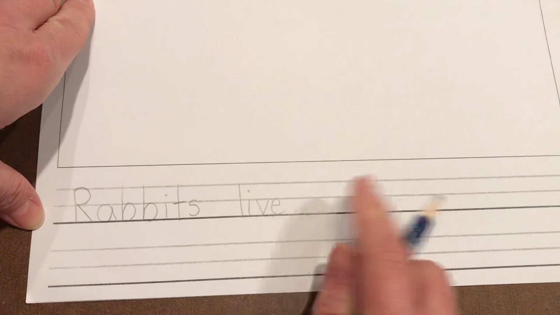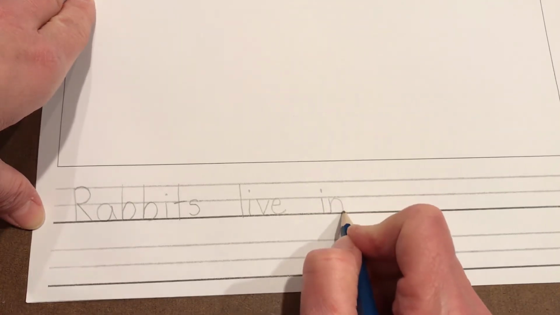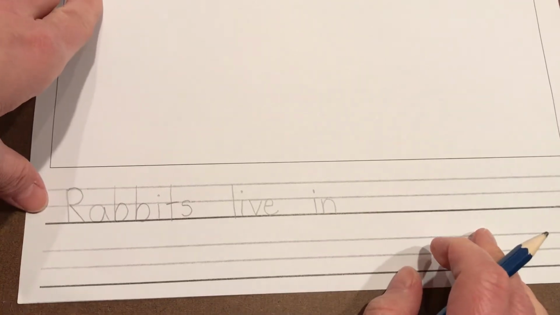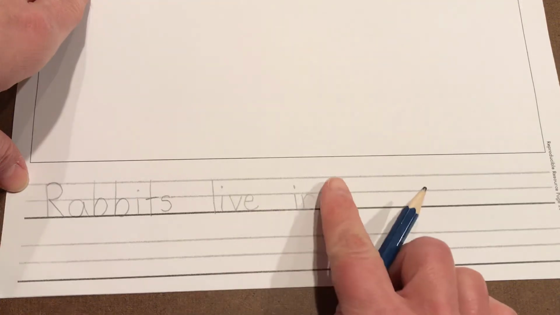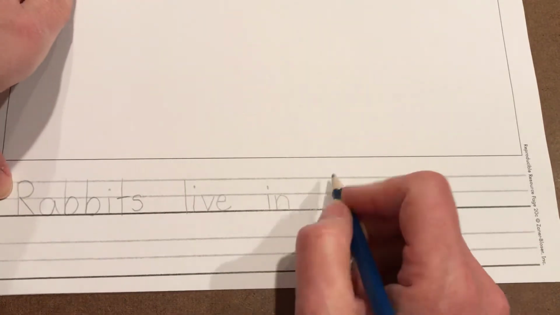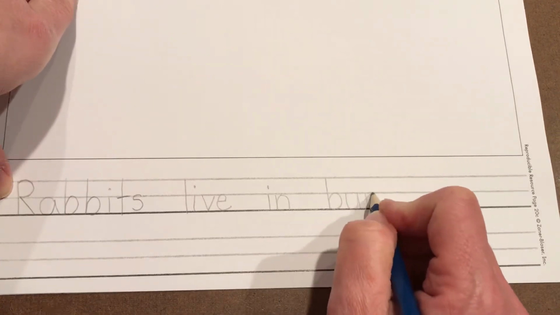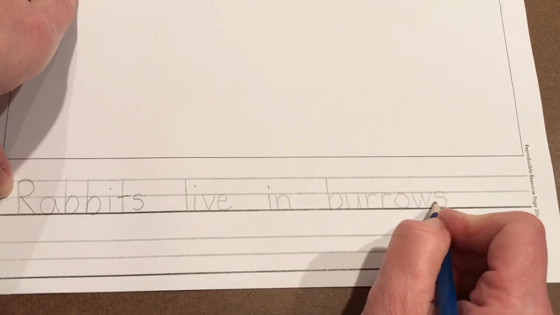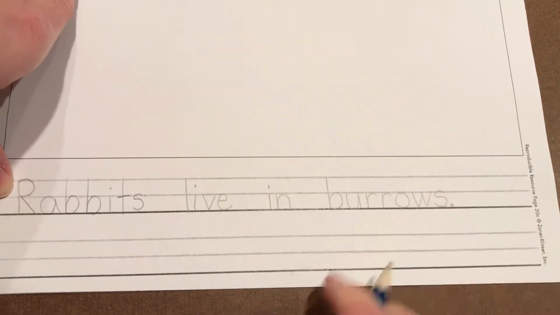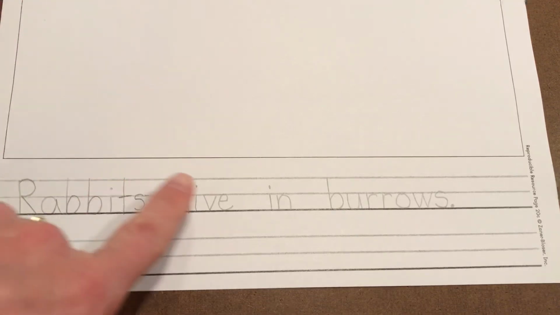Finger space. In. I-N. Now, my rabbit lives in a burrow. Rabbits live in, finger space, burrows. Your word will probably be different unless you chose a rabbit too. And that's the end of my sentence, so I put a period. If you had some kind of a bird, you might say eagles live in nests.